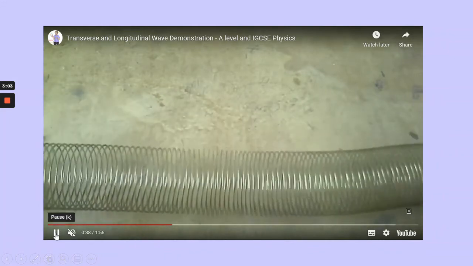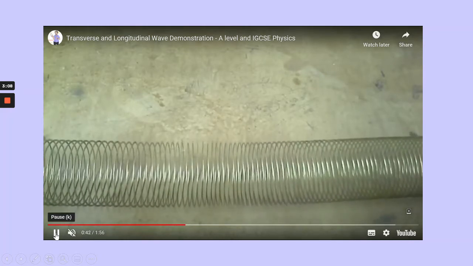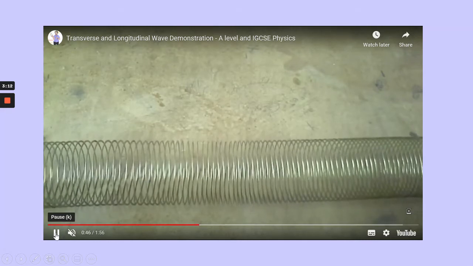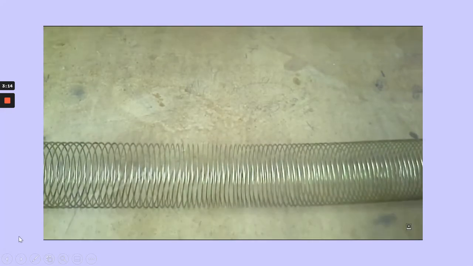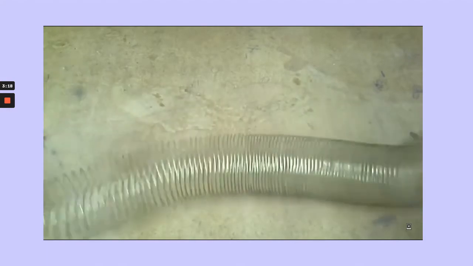So let me give this a go. You can see the pulses or the waves are moving from the left to the right. So the energy is moving from the left to the right, but the actual slinky itself is moving perpendicular to the direction.